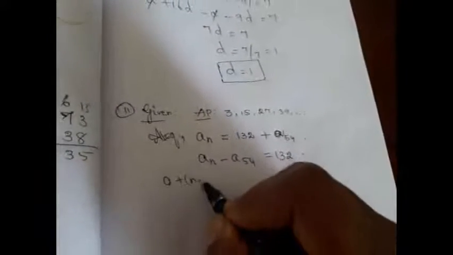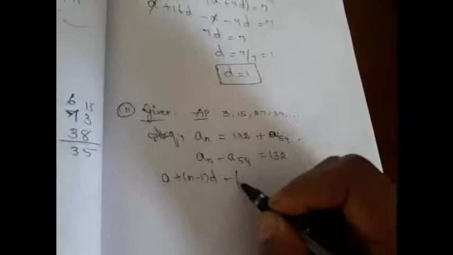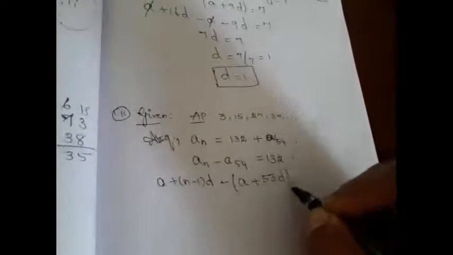According to the question, the nth term will be 132 more than its 54th term. Now apply the formula. What is a_n? a + (n − 1)d minus, again since you have minus, open the brackets, a + (54 − 1)d, that is 53d, equal to 132. To solve this further, we need to know the value of d.